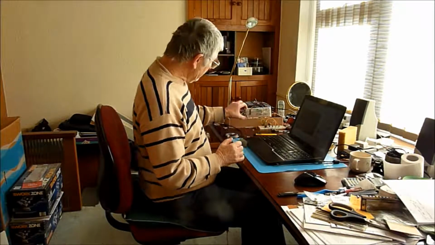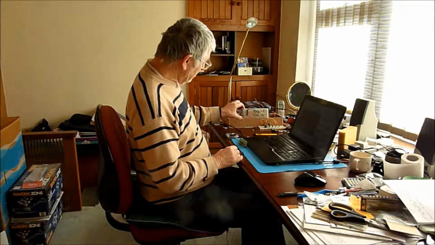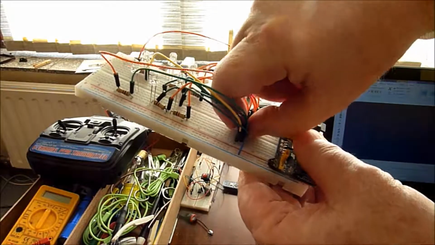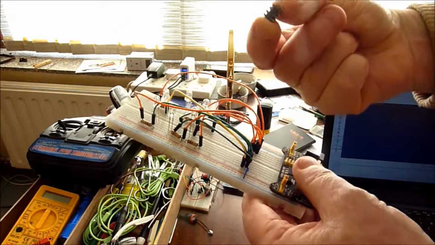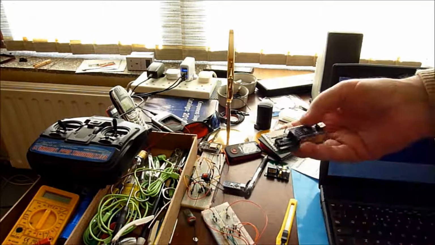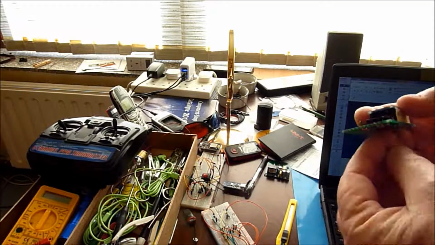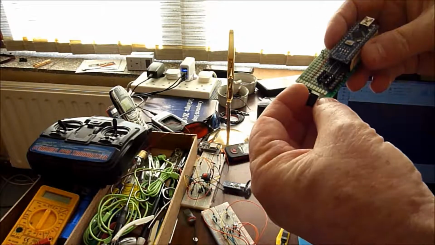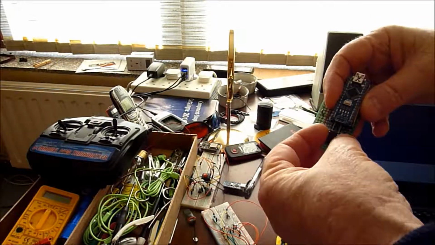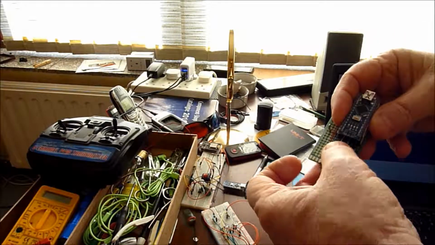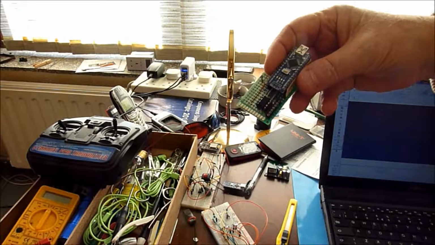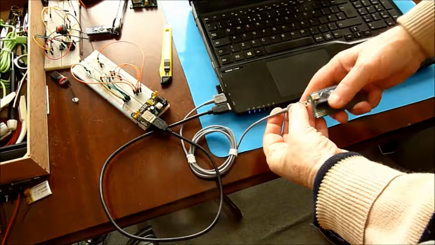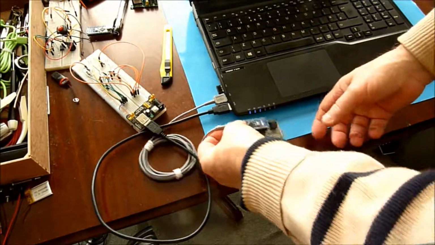So the chip is currently on the breadboard, so let's take it off. There it is, and I put it into the programmer, always being careful to note where pin 1 is, because if you put it in backwards you'll cook it. So there it is in the programmer. Plug it in.